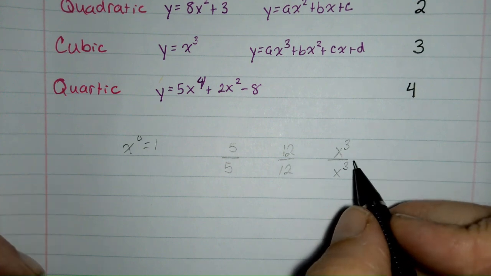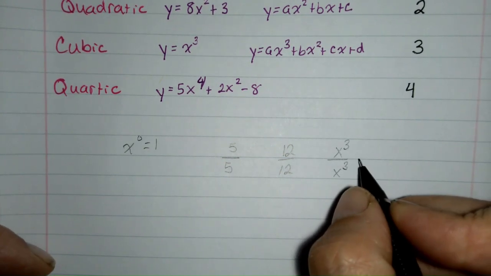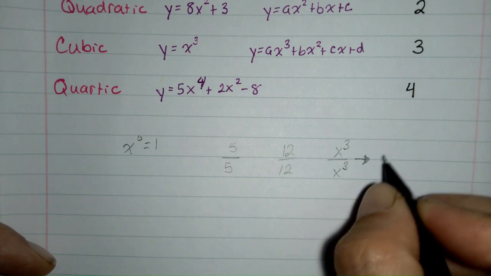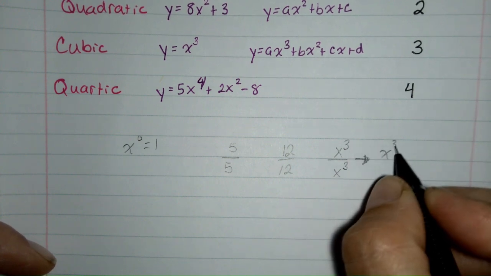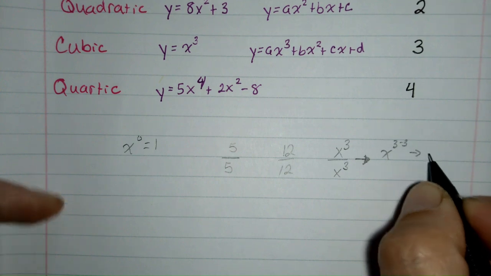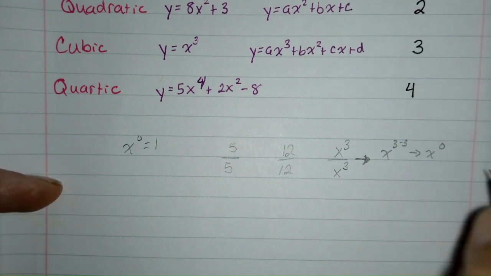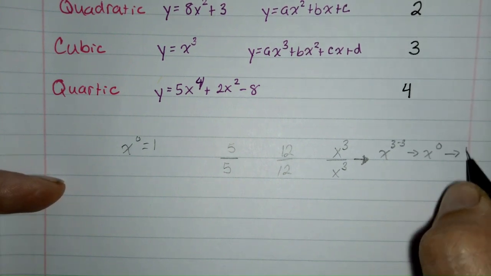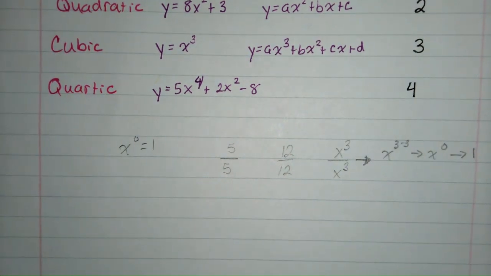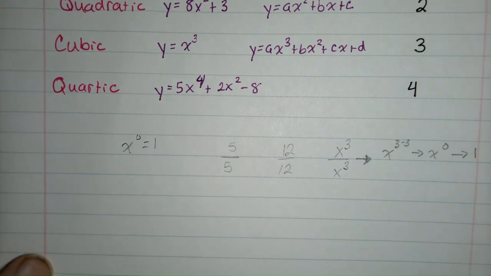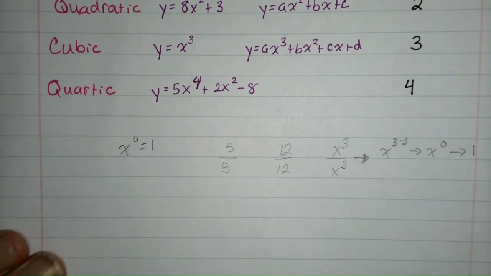However, if you recall, division of polynomials means we subtract exponents. And 3 minus 3 is 0. So that's why anything to the 0 power is 1, because it's like something divided by itself. So, little side note, but in case you were wondering why x to the 0 power is 1, that's why.